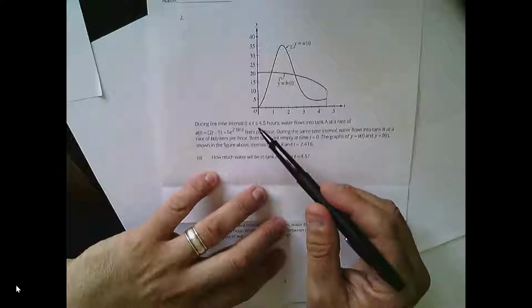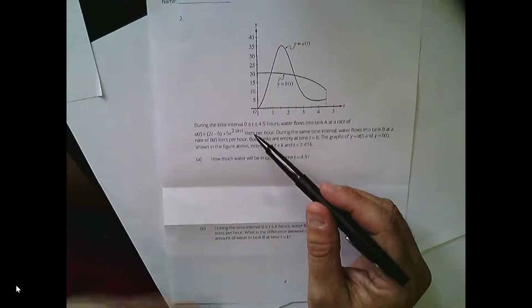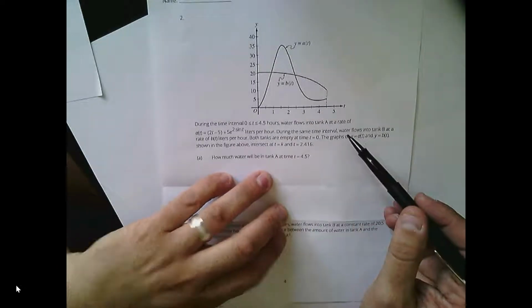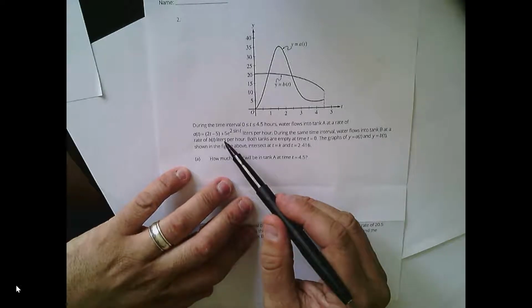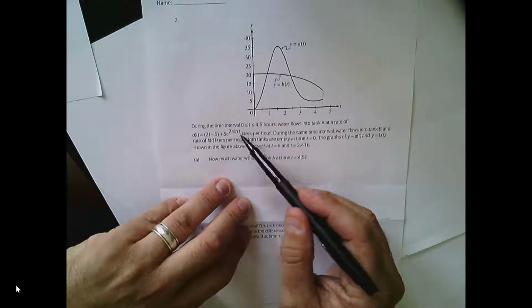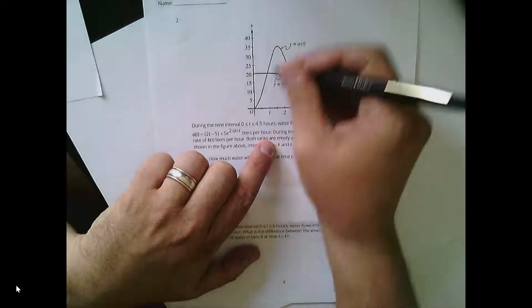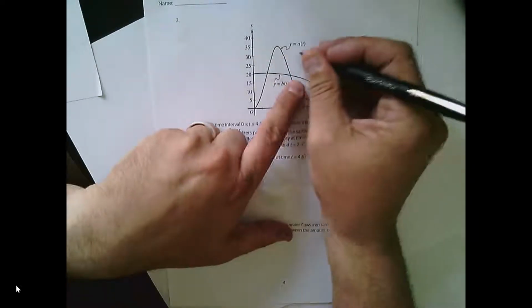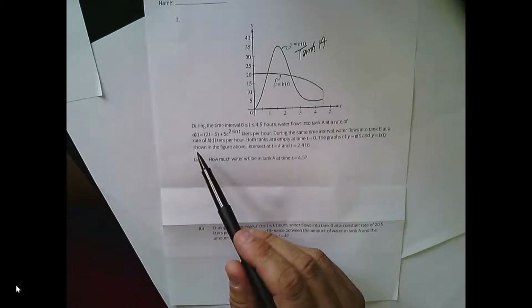During the time interval 0 ≤ t ≤ 4.5 hours, water flows into tank A at a rate given by A(t) = 2t − 5 + 5e^(2 sin t) liters per hour. Okay, so that's this function up here. This is for tank A. During the same time interval, water flows into tank B at a rate of B(t) liters per hour.